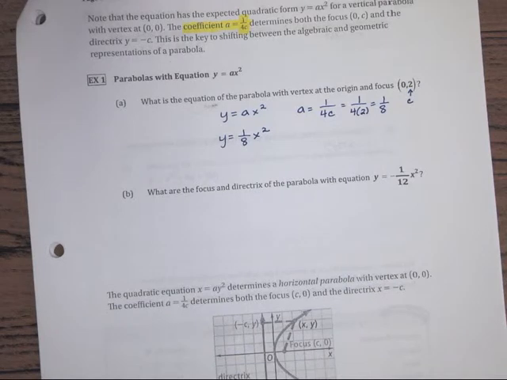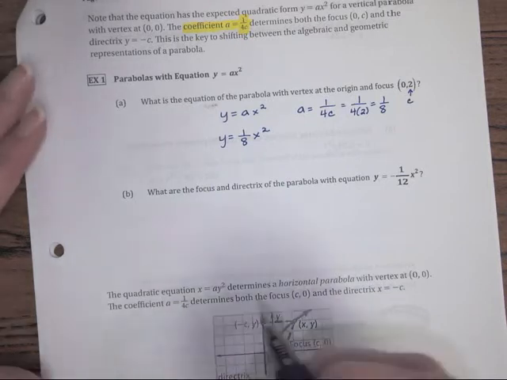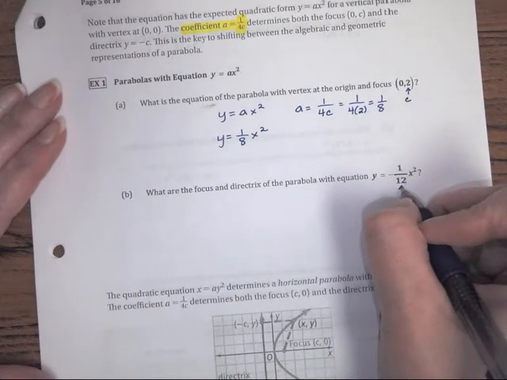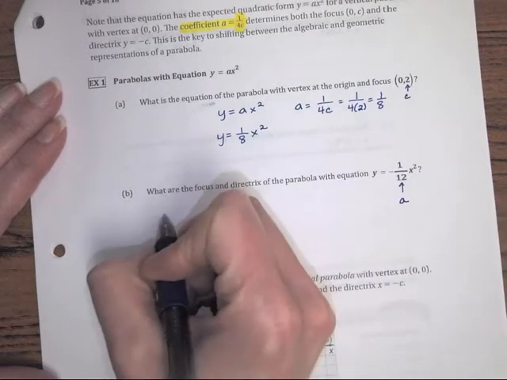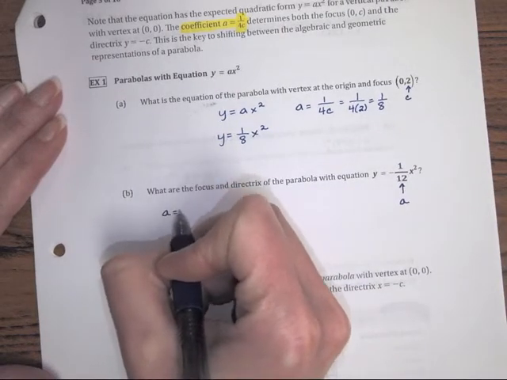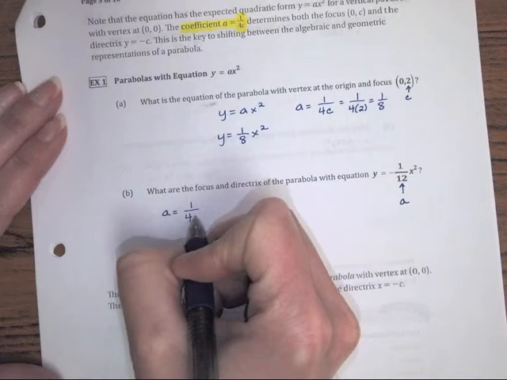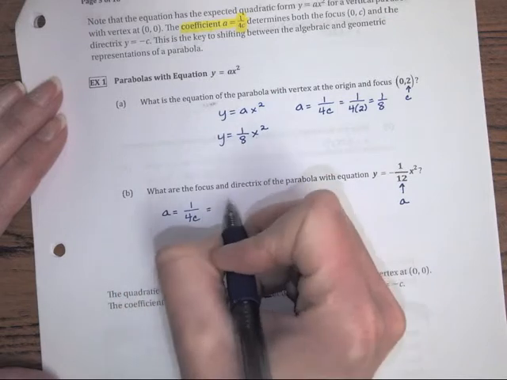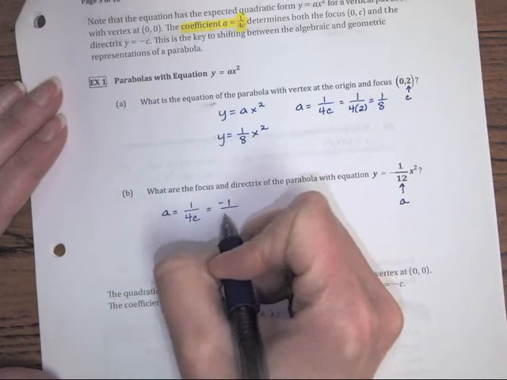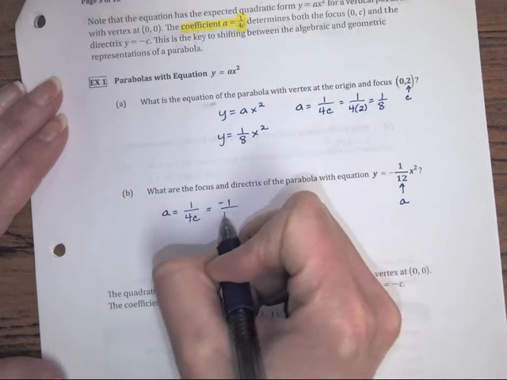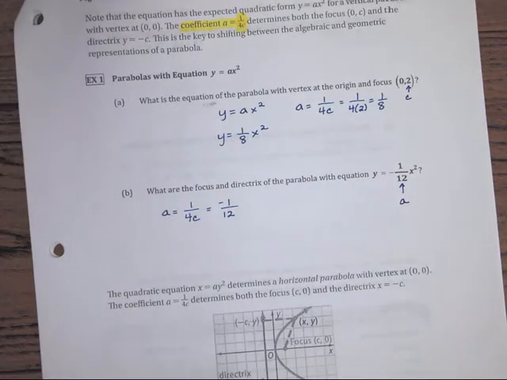So it says, what are the focus and directrix of the parabola with the equation y equals negative 1/12 x squared? So keep in mind, this right here is a, and a equals 1 over 4c, which in our case equals negative 1 over 12, right?